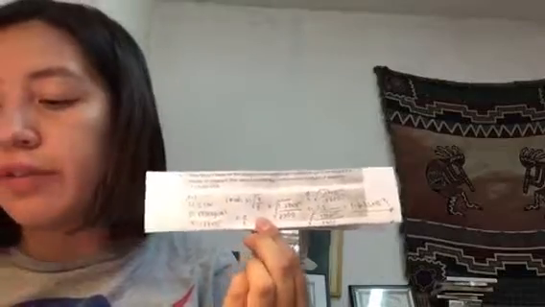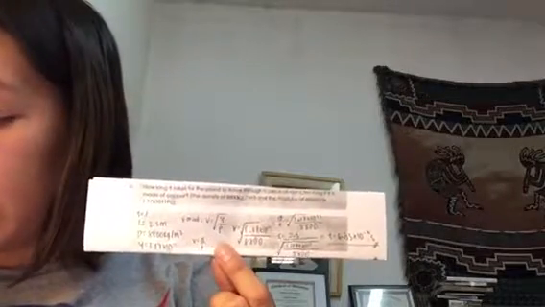Then we have the next problem that is asking us how long it takes the sound to travel. Well, we have our formula for velocity in a piece of rod, as you can see, it's this.